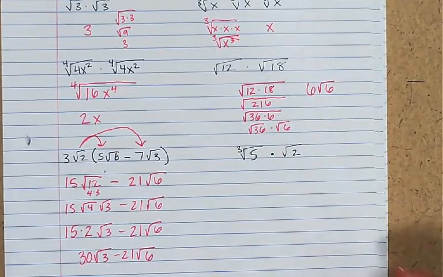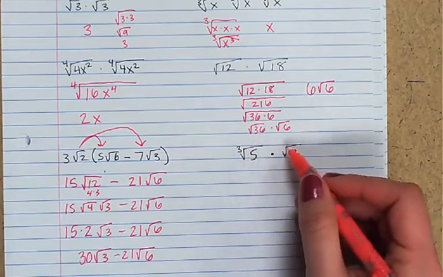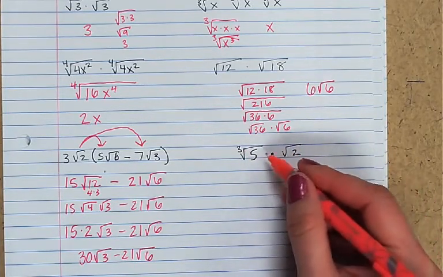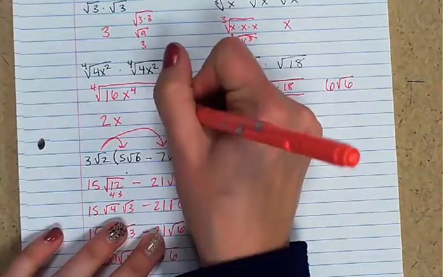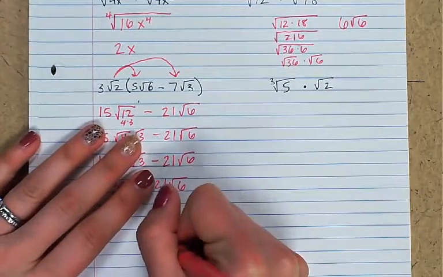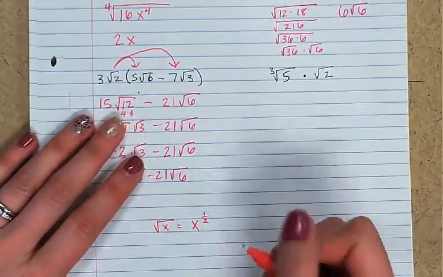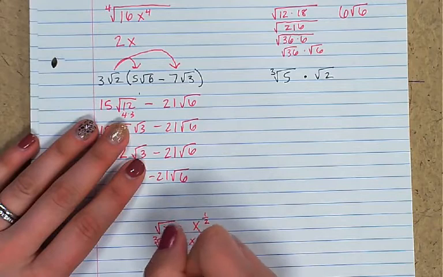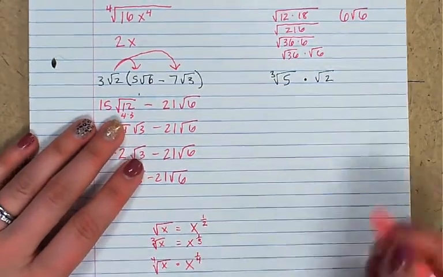Now on this one, we need to multiply, but we do not have the same root. We have the cube root and square root. So what you have to do is rewrite them as rational exponents. Just as a reminder, square root is the same as having a rational exponent of a half. Cube root is a third. 4th root is 1/4, and so on and so forth.